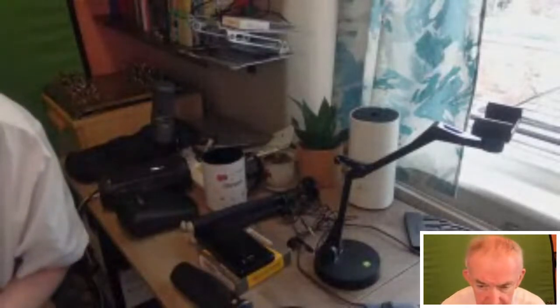But what I'm going to do now is we're going to look at the actual camera itself, because it is acting as my second camera today, but in actual fact, it could well be my first camera. Okay, this is the OBSBot Tiny camera.